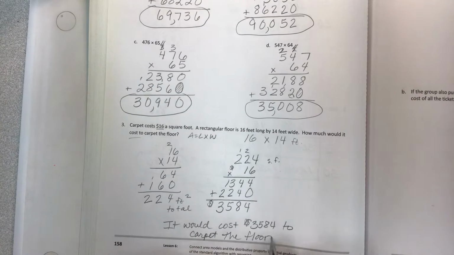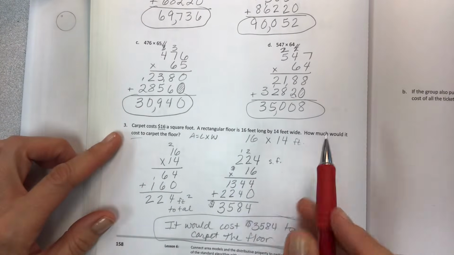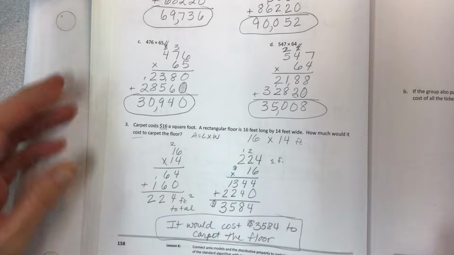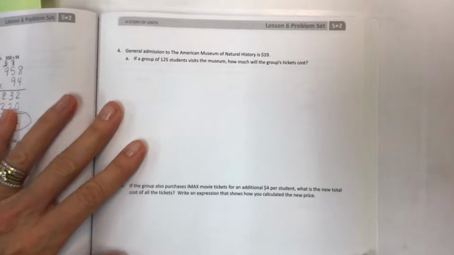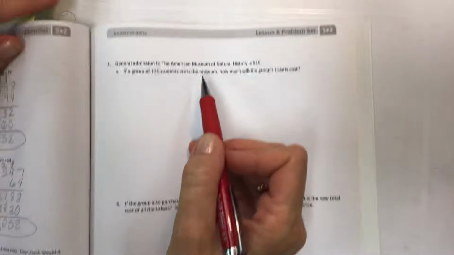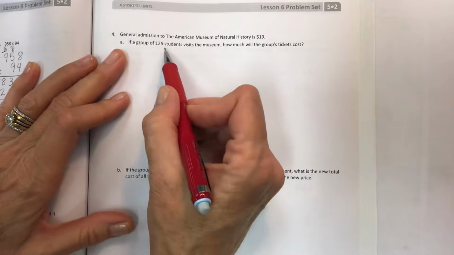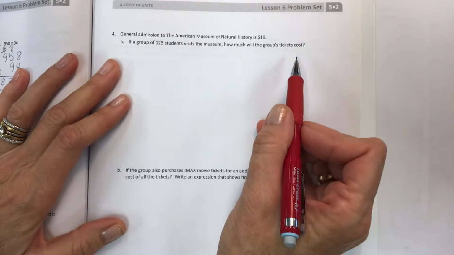Always write your answer out when there is a word problem. Read, draw, write. That's our strategy, always with word problems. There are 2 more. Do not go away. 2 more, here they come. General admission to the American Museum of Natural History is $19. Ouch, that's a lot. If a group of 125 students visits the museum, how much will the group's tickets cost?